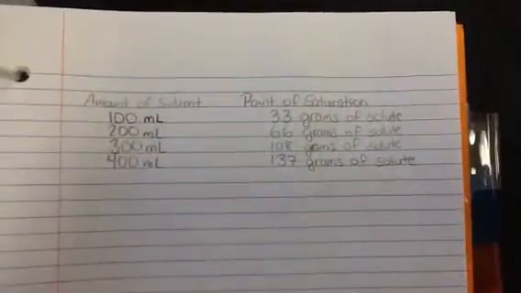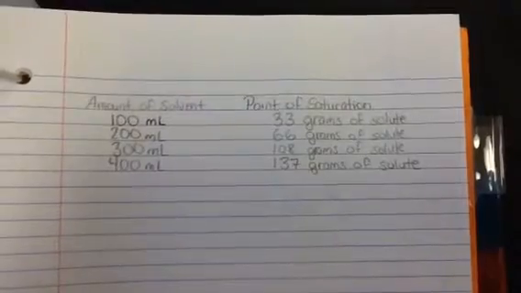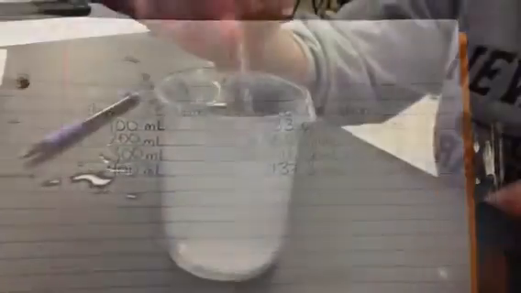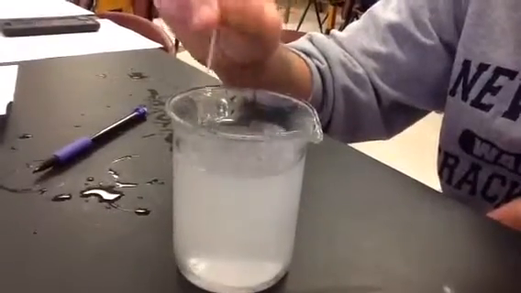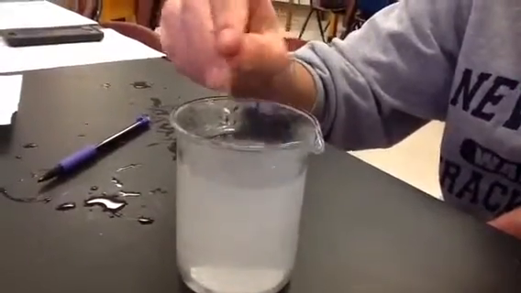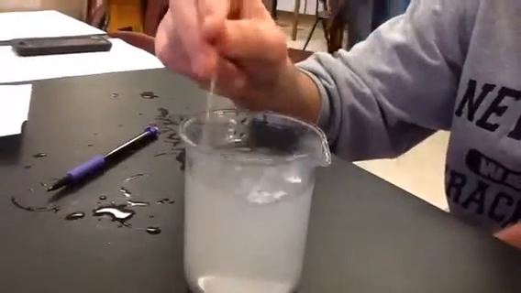After the procedure, we collected this data. You can see how as the amount of solvent increases, so does the point of saturation. Note, the solution will either be unsaturated, which is when the solvent is still able to take in more solute. It could also be supersaturated, which is when the solvent has taken in too much solute.